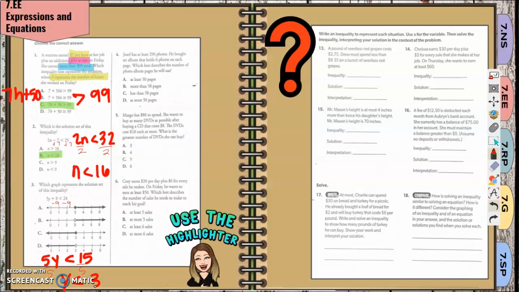So all of these options show the graph starting at 3. But I'm looking for an open circle because there's no line underneath my inequality symbol. And I'm looking for an inequality that's shading everything to the left. So my answer is going to be D.